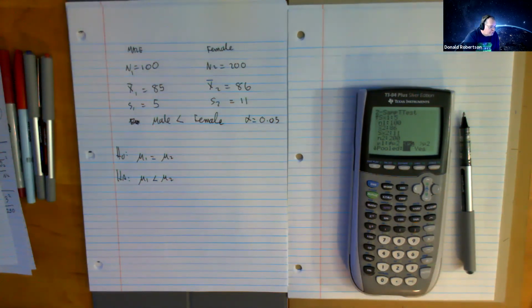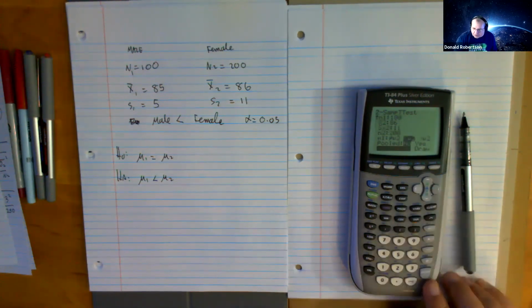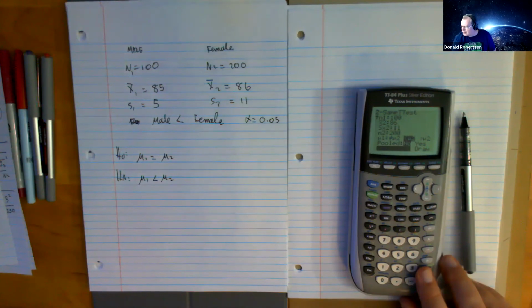So you always use no unless the story specifically instructs you that although we don't know the standard deviations, we do know that they're the same. And that's what pooled is for, right? So pooled yes would be what you choose there. So I'm keeping it as no. And I've got calculate.